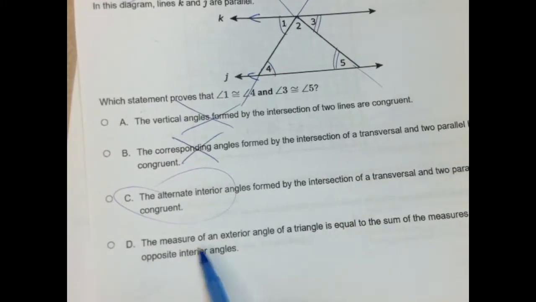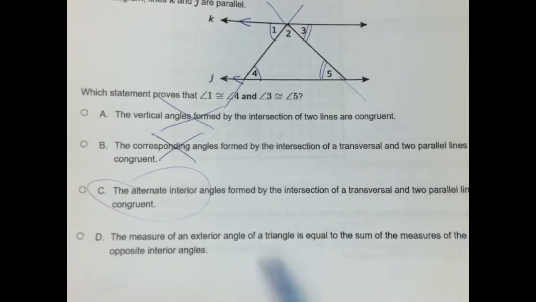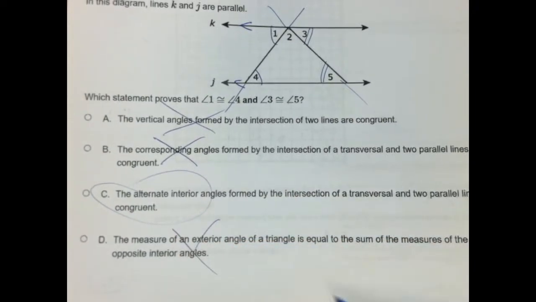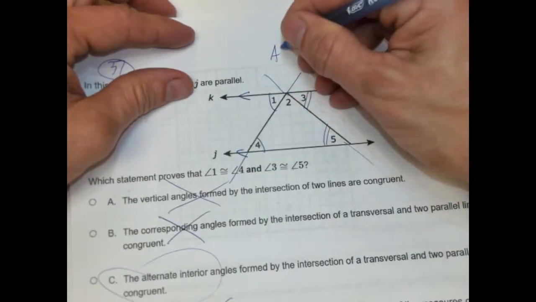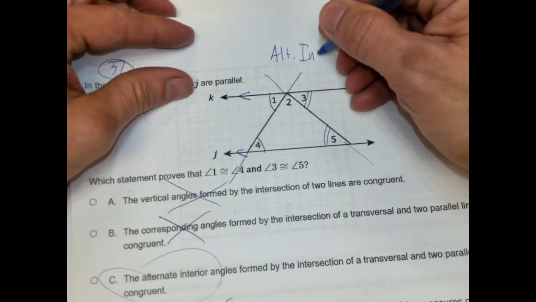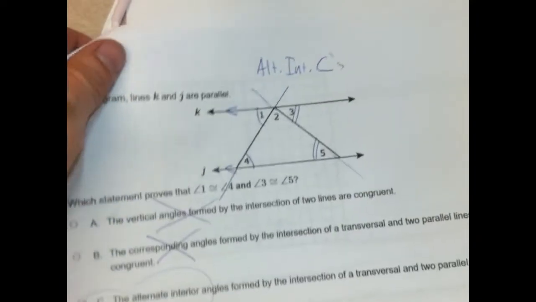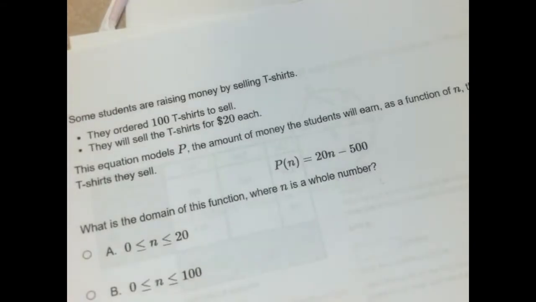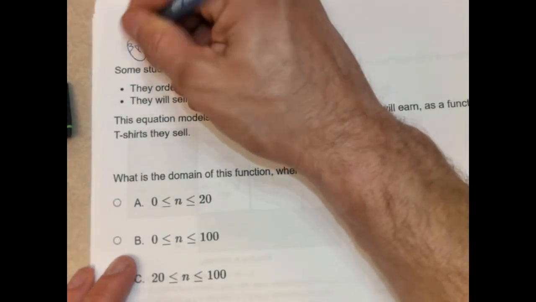Let's see what D is. The measure of an exterior angle of a triangle is equal to the sum of the two opposite interior angles. That's not relevant at all in this one. So yep, C is it. So really this comes down to, do you know what the relationship of alternate interior angles is when a parallel line is crossed by a transversal? Also being able to extend the transversal helps that one. So number 38.